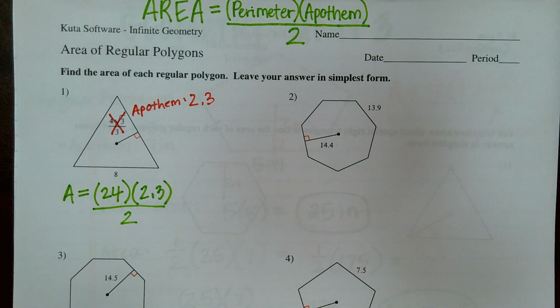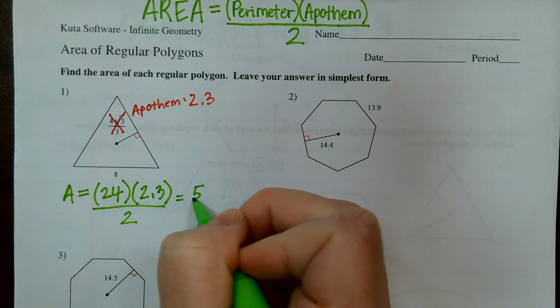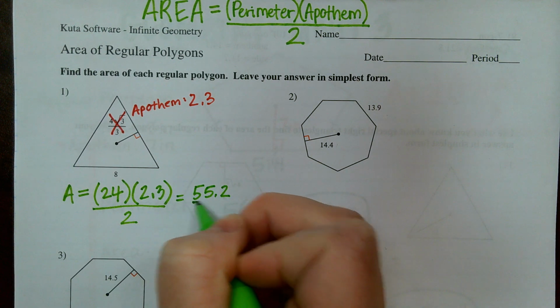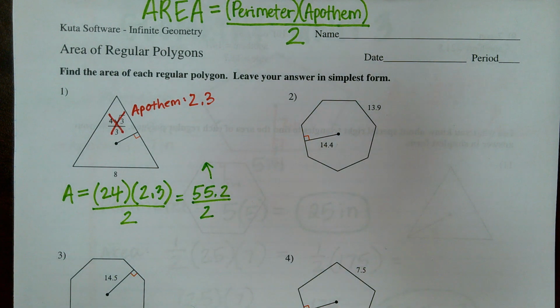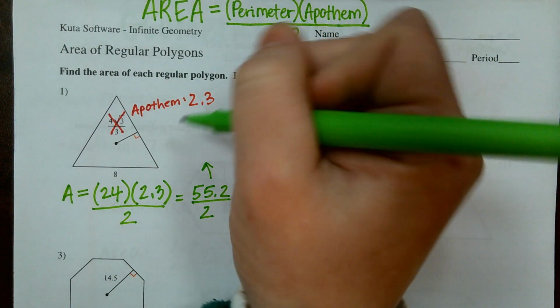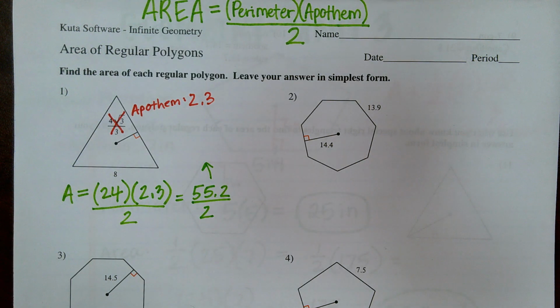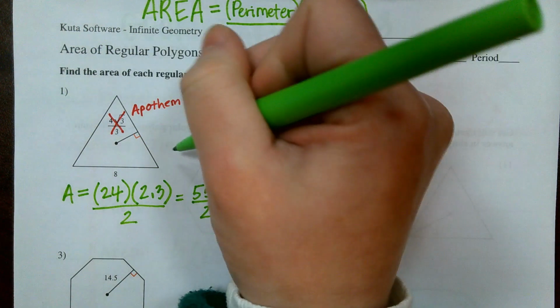And let's see. 24 times 2.3 is 55.2, divided by 2. Good. 55.2 divided by 2. And what'd you get? 27.6. Let me double check. Yes, that's what I got also.